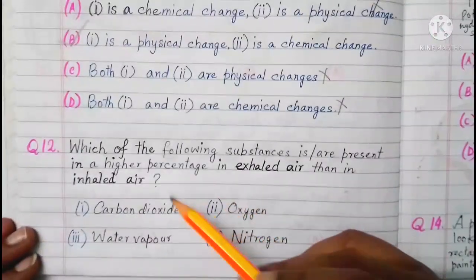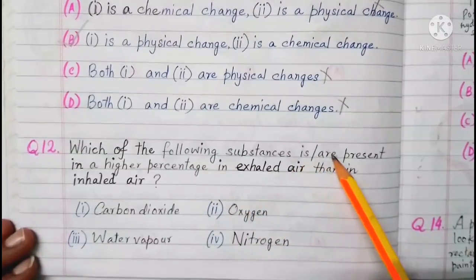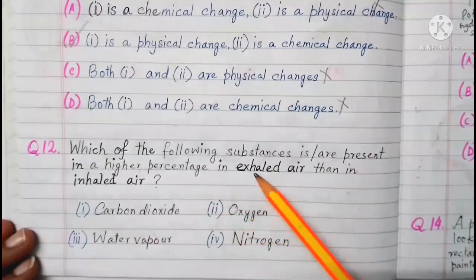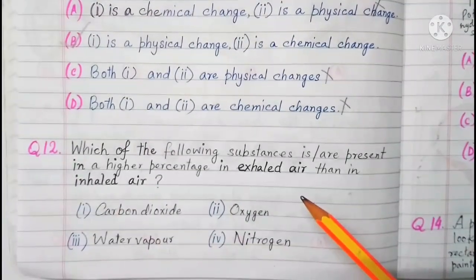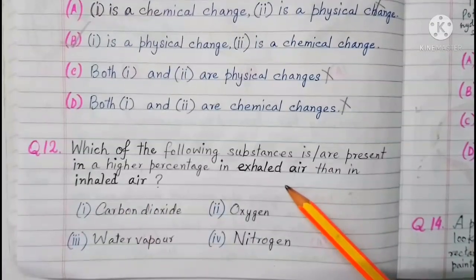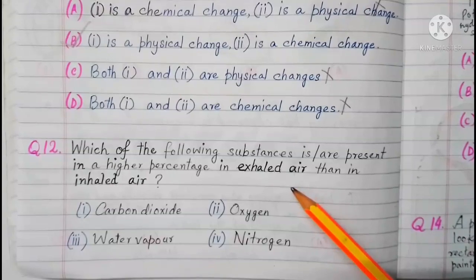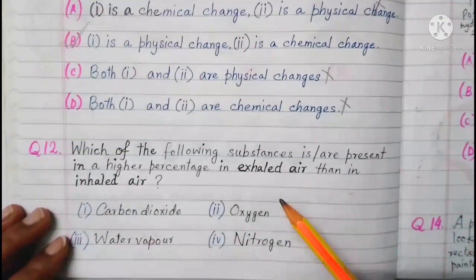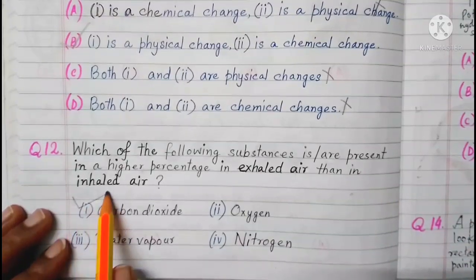So coming to question number 12. Which of the following substances is or are present in higher percentage in exhaled air than in inhaled air? So respired out air is exhaled air, and inhaled air is air that we take through our nostrils to the lungs. Now, exhaled air has a higher amount of carbon dioxide, right?